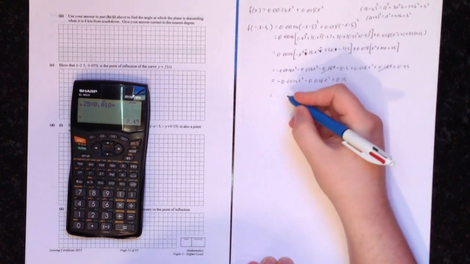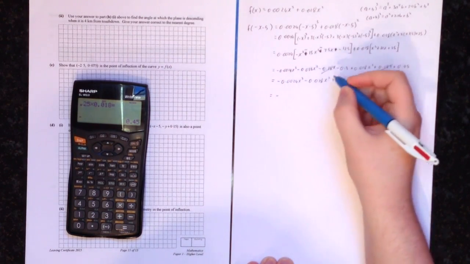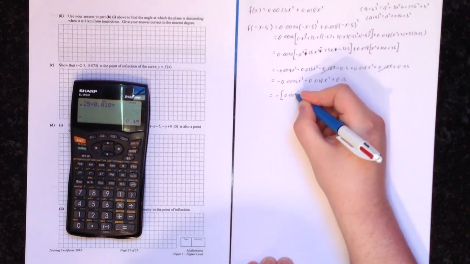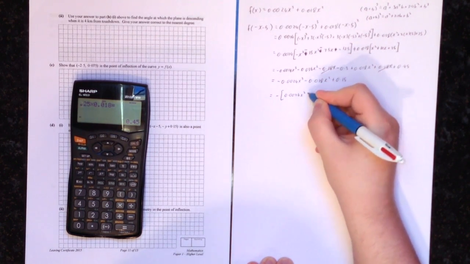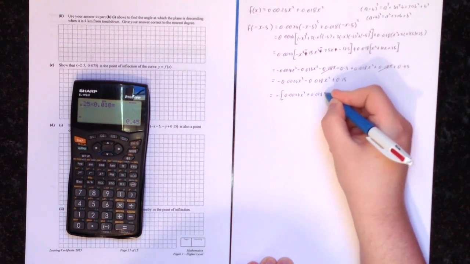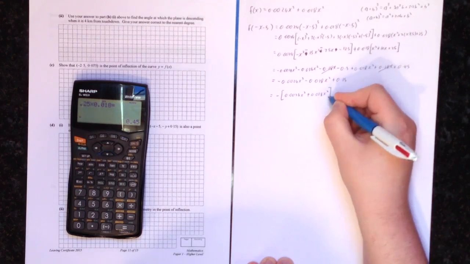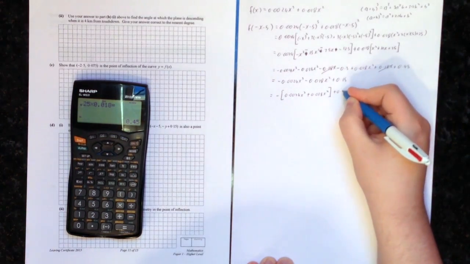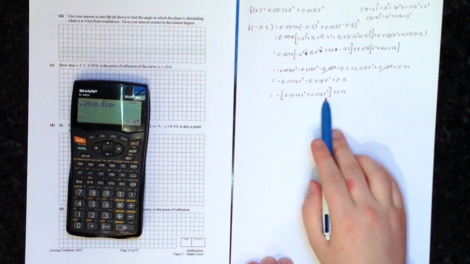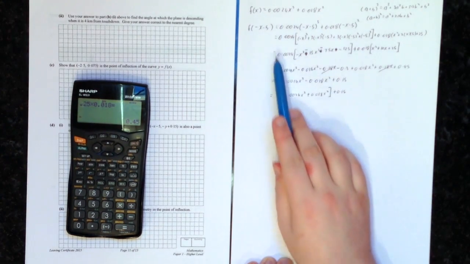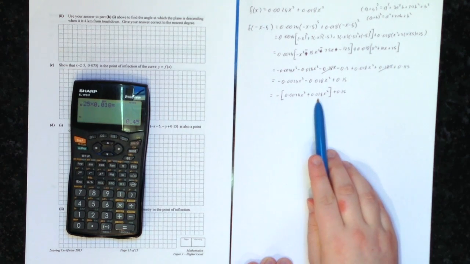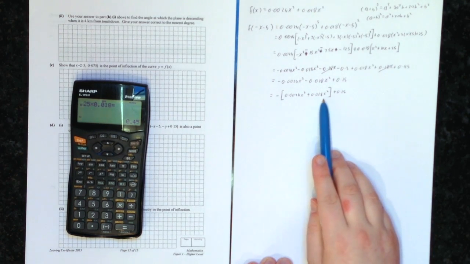Now that is going to be equal to minus [0.0024x cubed plus 0.018x squared] plus 0.15. This part here between the square brackets, well, that's going to be equal to f of x, 0.0024x cubed plus 0.018x squared.